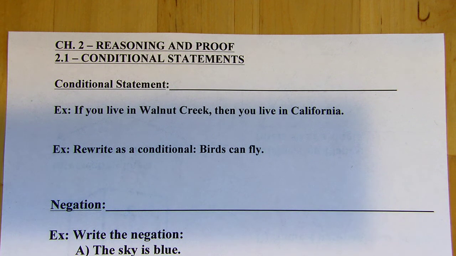Okay, chapter 2 is called Reasoning and Proof. 2.1 is Conditional Statements. This chapter is going to feel a little strange. It's not really going to feel like math because it's not even particularly going to feel like geometry, what you might think geometry is. It's more like logic. So there's going to be some sentence writing, which seems a little strange in a class like this, but that's going to lead us into some mathematical thinking and some logic that we're going to use to do proofs.